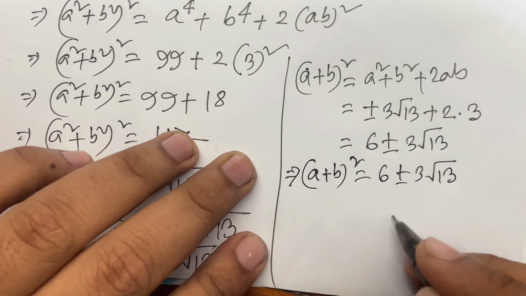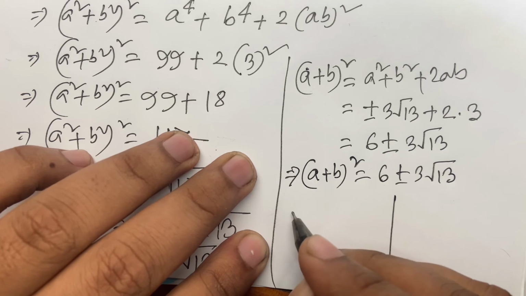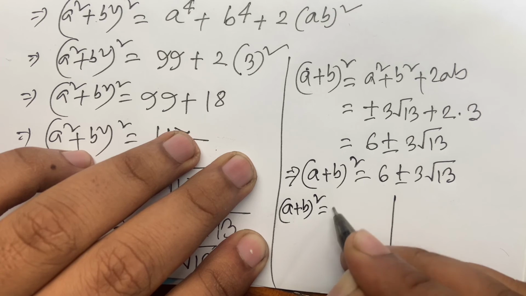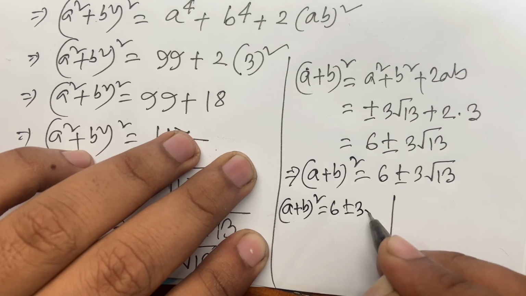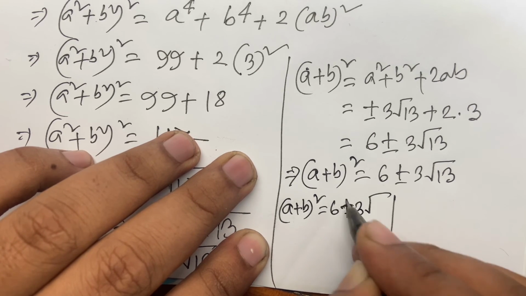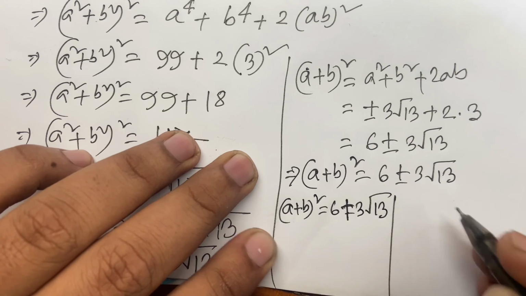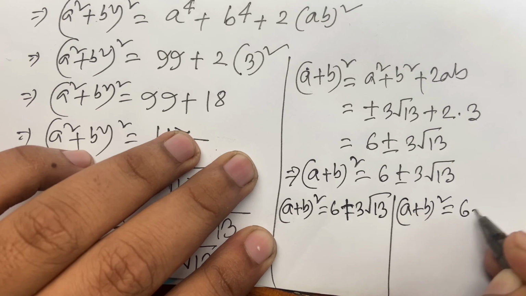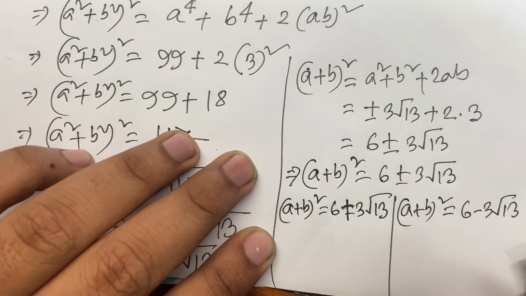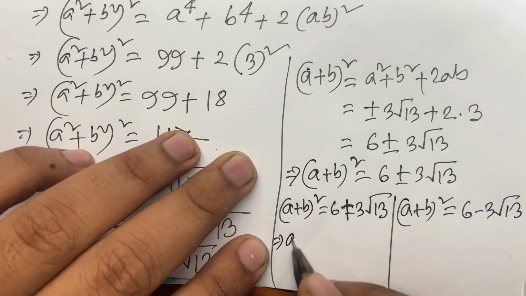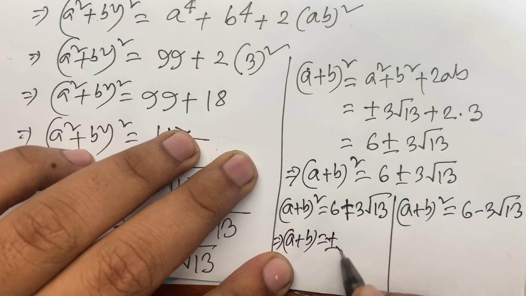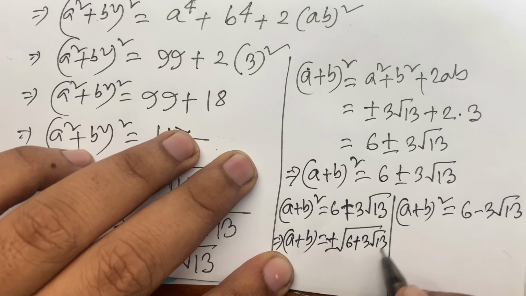I find out two values in this line, so I can see easily (a plus b) whole square equals 6 plus 3 root over 13, and (a plus b) whole square equals 6 minus 3 root over 13. So I can see easily a plus b equals plus minus root over (6 plus 3 root over 13).